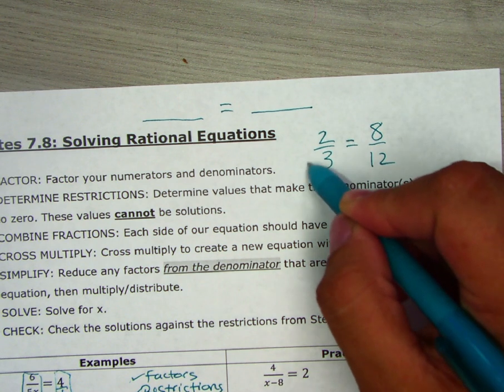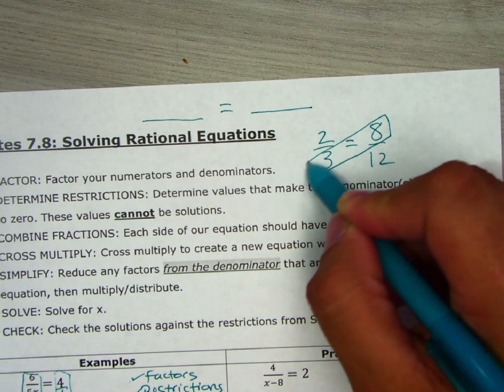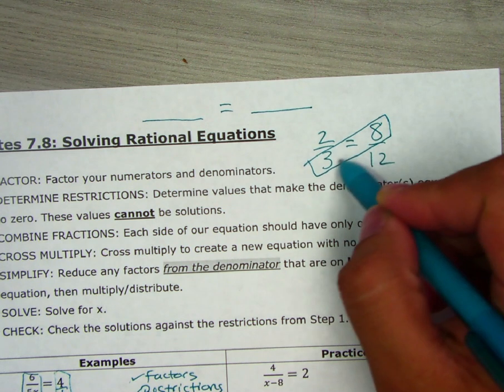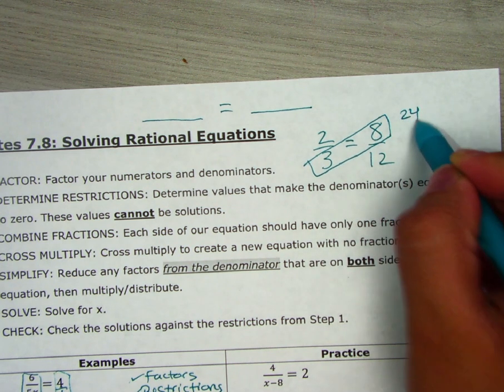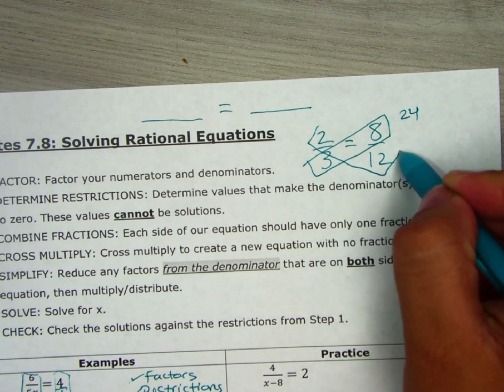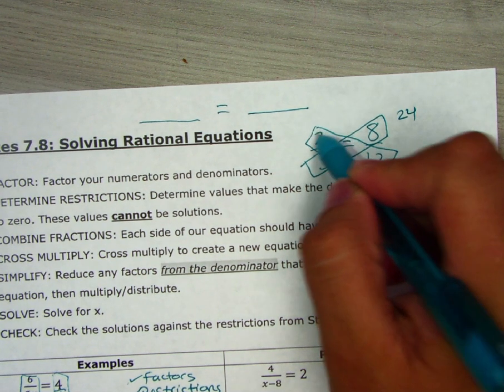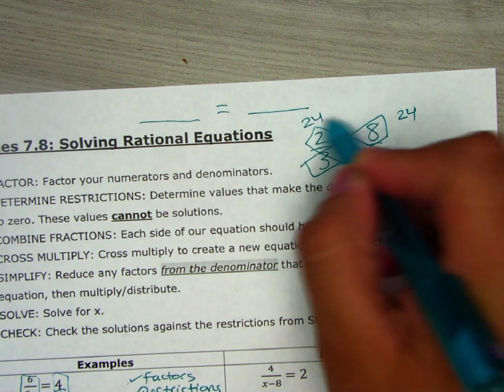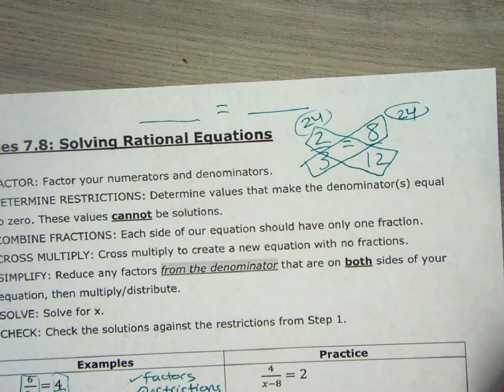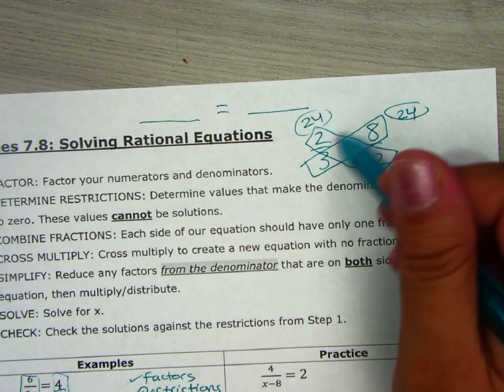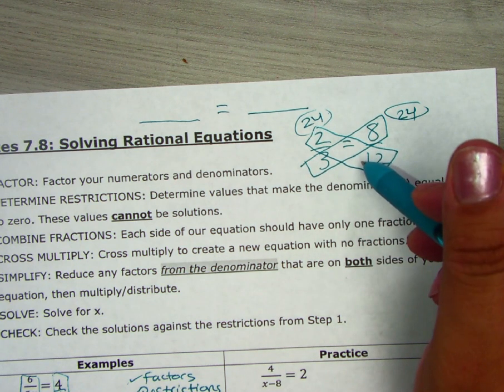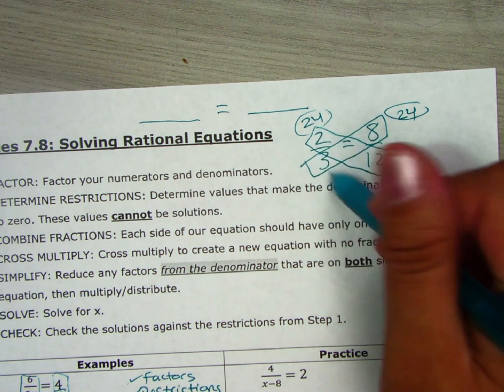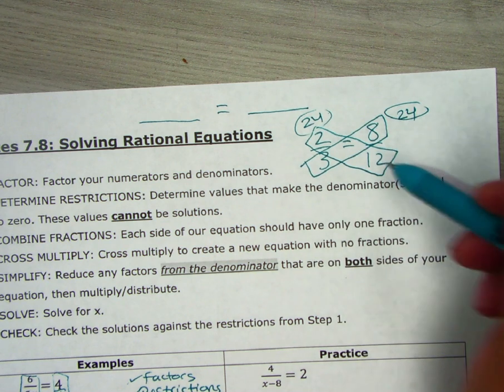One way you check is by multiplying across. 3 times 8 is 24. And then multiplying this way across, this is 2 times 12, which is also 24. And if these two numbers were the same number, then these two fractions were proportional. Therefore, we're going to apply the same math concept here.